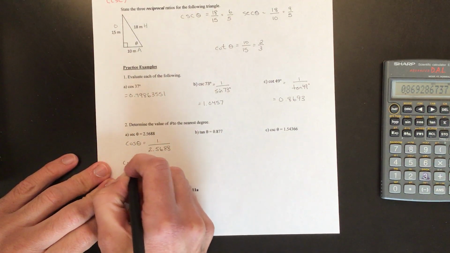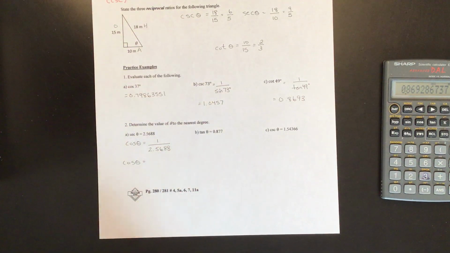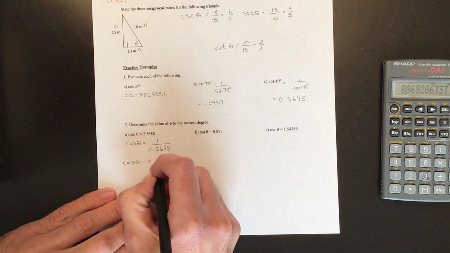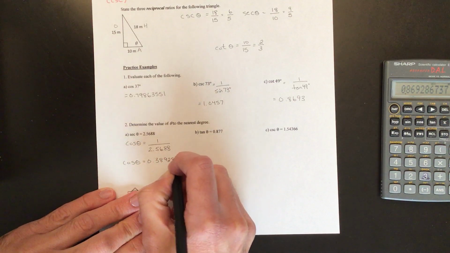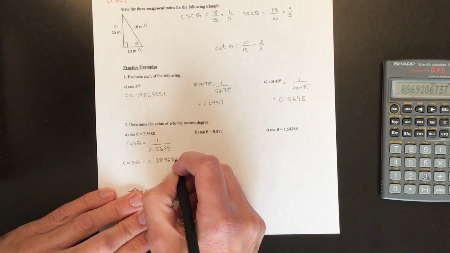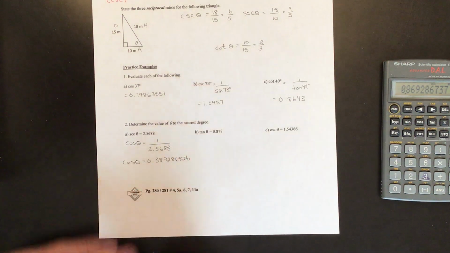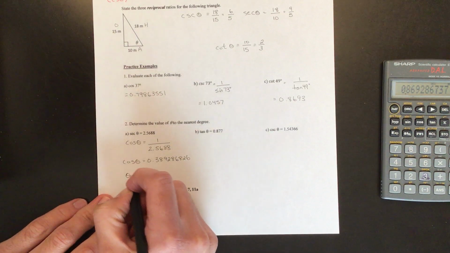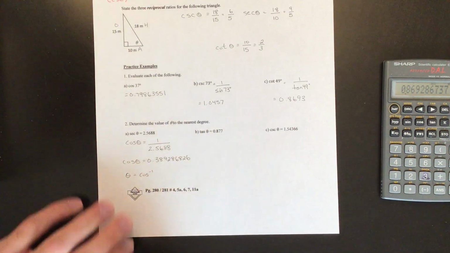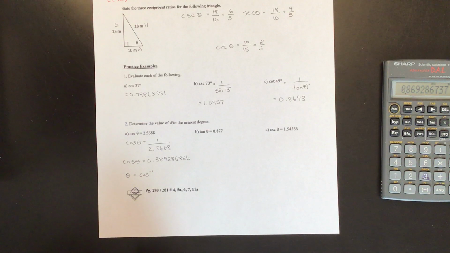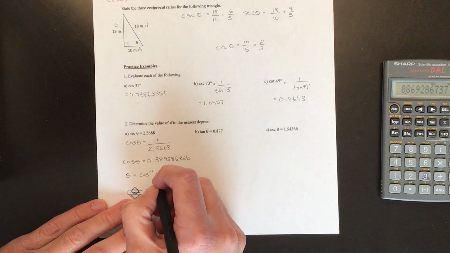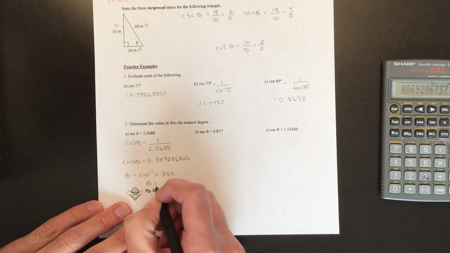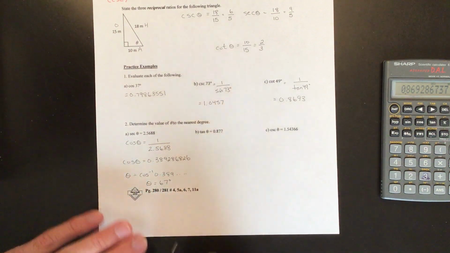I divide those, 1 divided by 2.5688, and I get 0.389286826. And with a decimal, trying to find an angle, I want the cos inverse of that decimal, 0.389 and so on. And when I do that, my angle is 67 degrees.